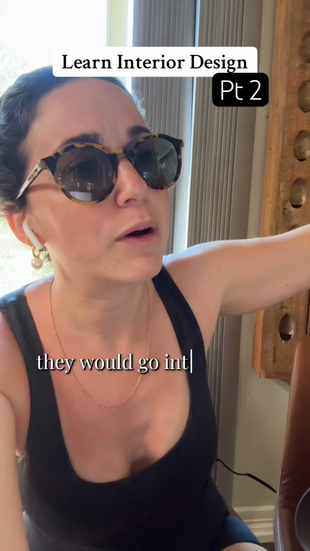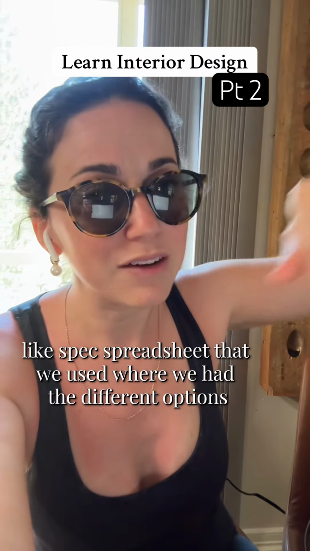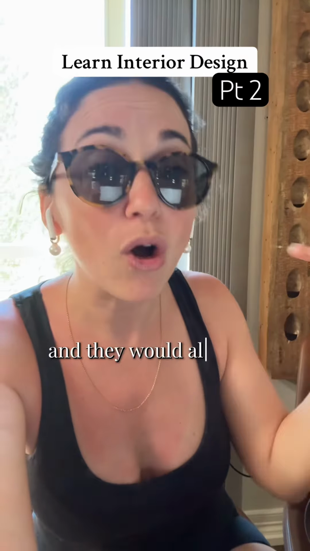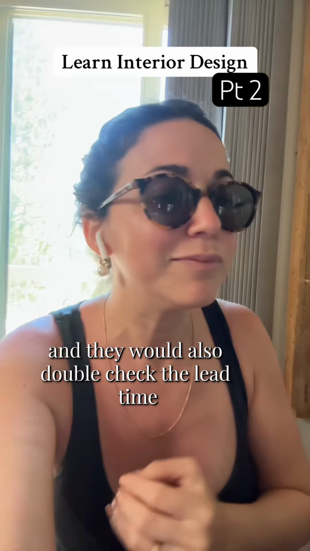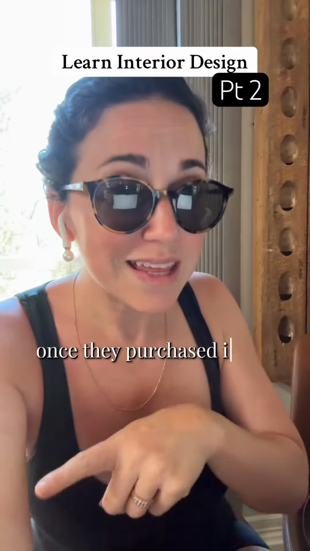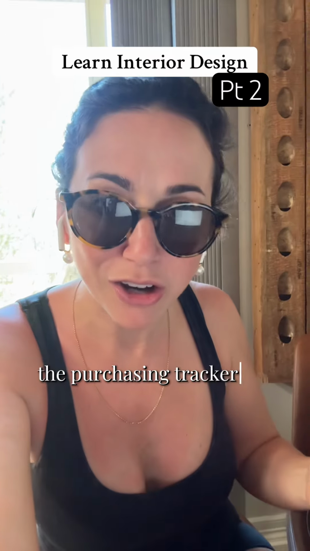They would go into our spec spreadsheet that we used where we had the different options. They'd make sure they ordered the right one with the right specs, the right color, the right size, the right quantity, etc. And they would also double check the lead time because sometimes these things change and that can totally skew a project. Once they purchased it, they would put it into what I talk about, the purchasing tracker.